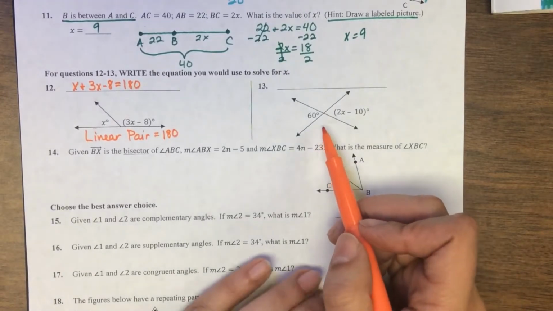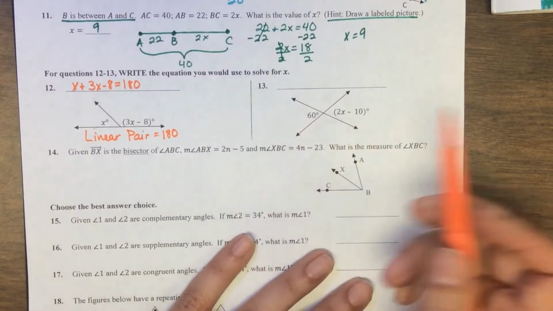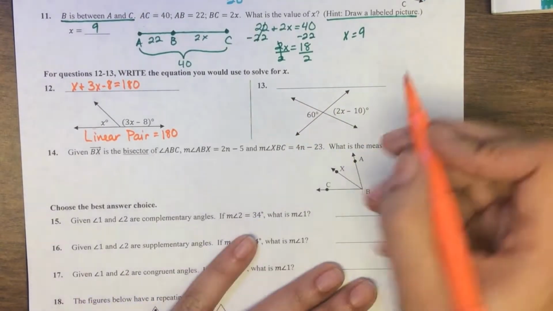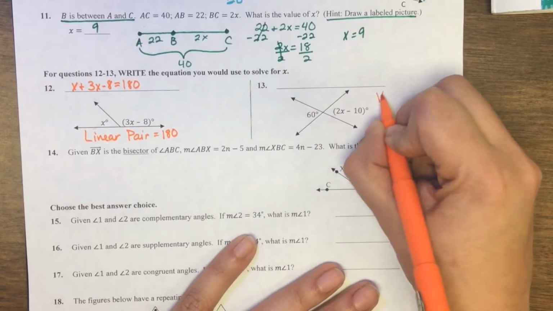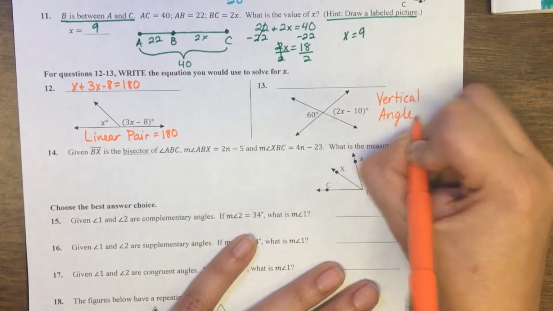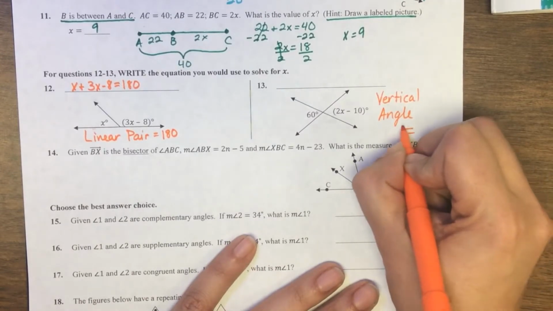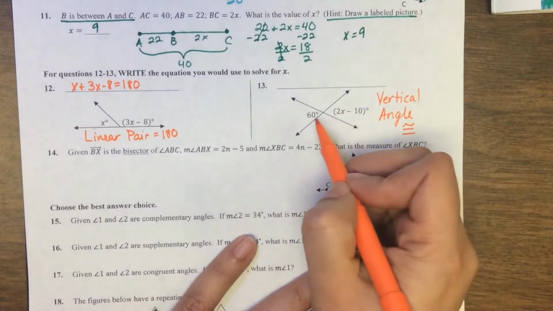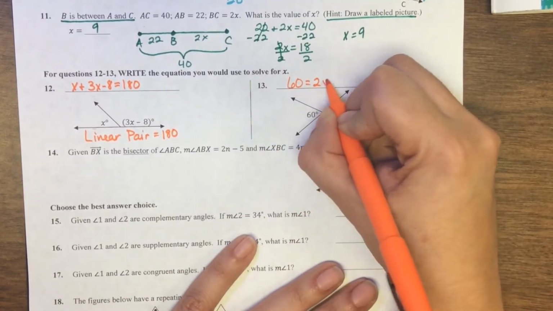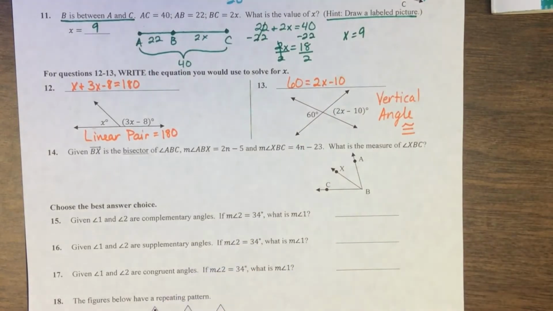Now looking at these two angles over here, they're opposite each other from two lines that intersect. And that means that these are vertical angles, and vertical angles are congruent. That means that what am I going to put between these? An equal sign. So 60 equals 2x minus 10. All right. Next question, number 14.